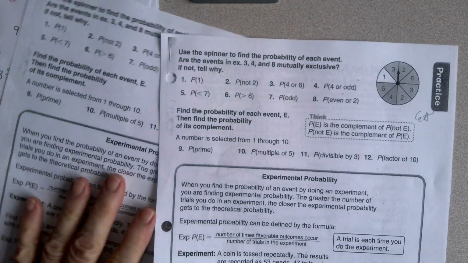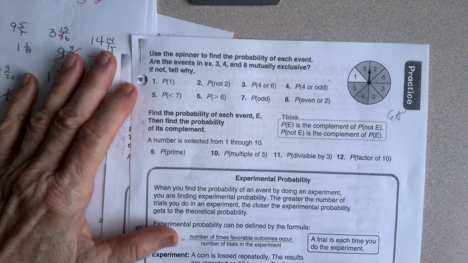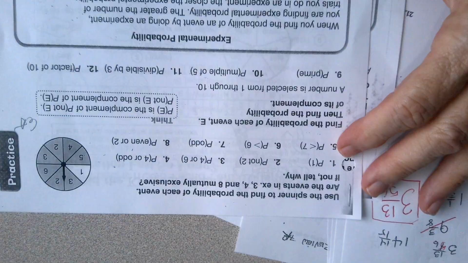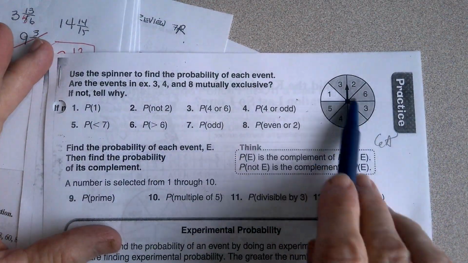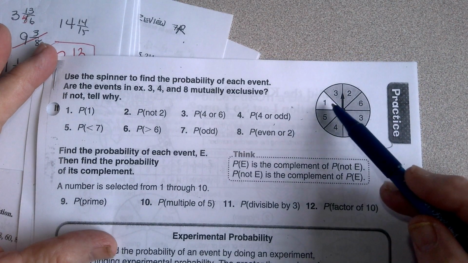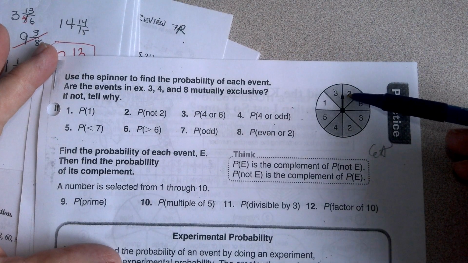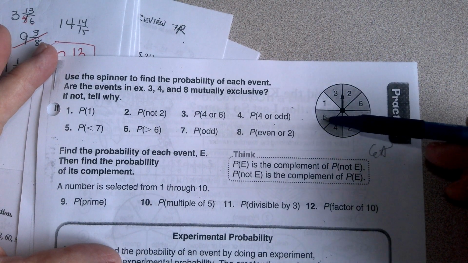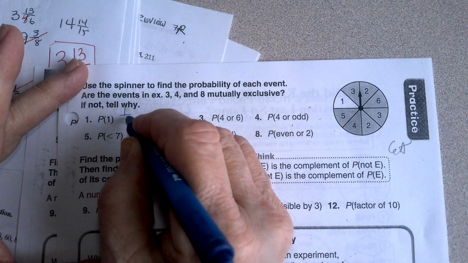So let's look at this one on your paper. So the first one, what's the probability, looking at this, of getting a 1? 1 out of how many? Let's start. There's 1, 2, 3, 4, 5, 6, 7, 8 altogether, and there's only 1 1. So it is 1 out of 8.